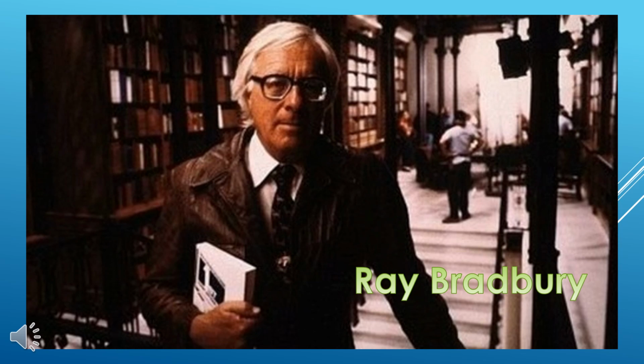Ray Bradbury, Ray Douglas Bradbury. He was an American fiction writer of the 20th century. He wrote science fiction, fantasy, horror, and mystery stories. And in your book, you'll see the most famous stories are Fahrenheit 451, The Martian Chronicles, The Illustrated Man, and It Came from Outer Space.